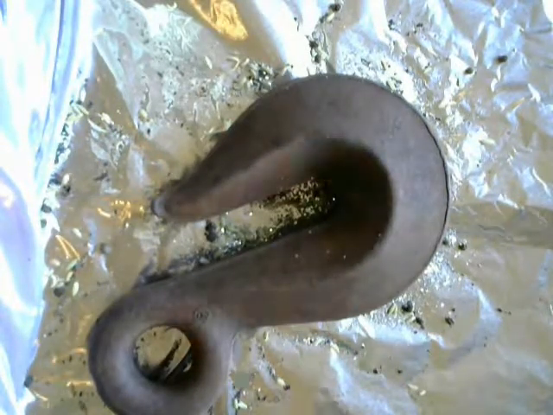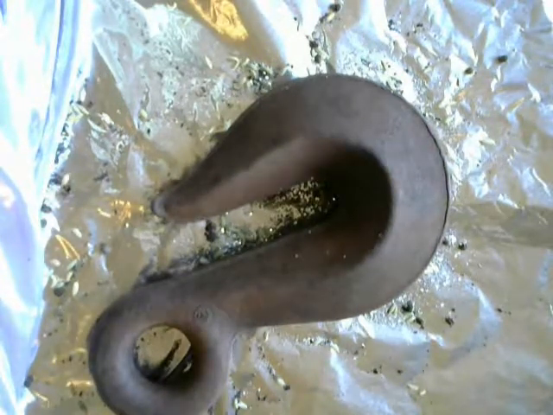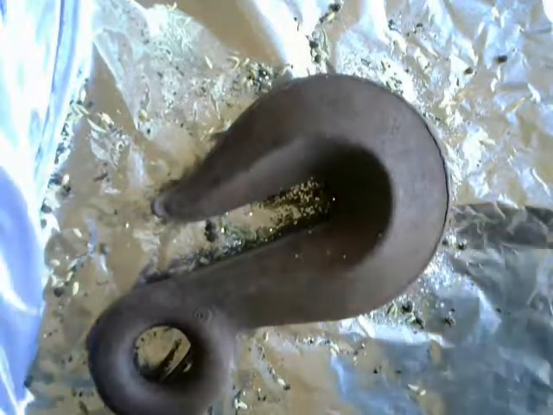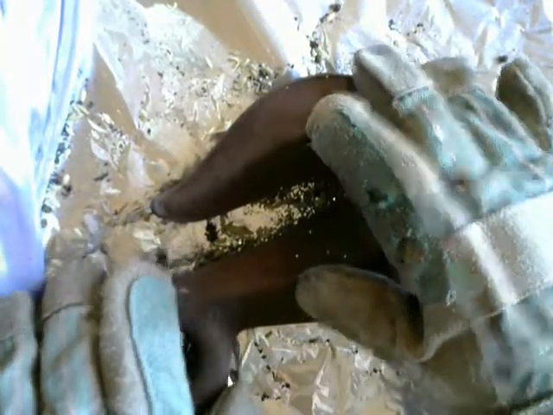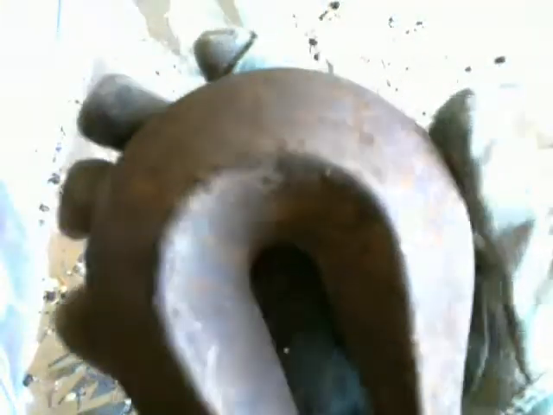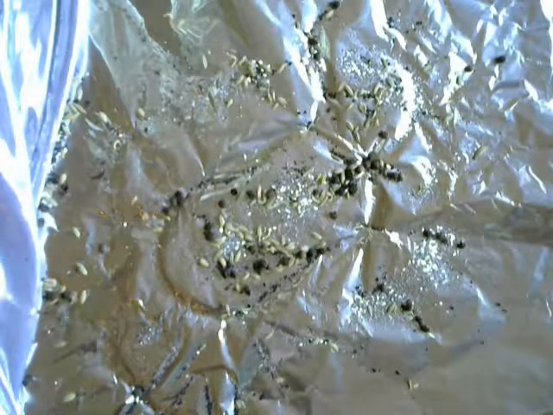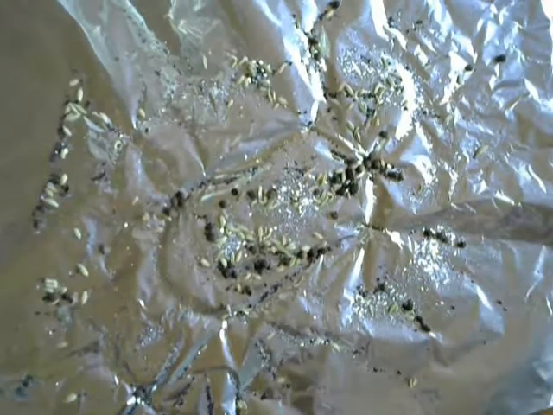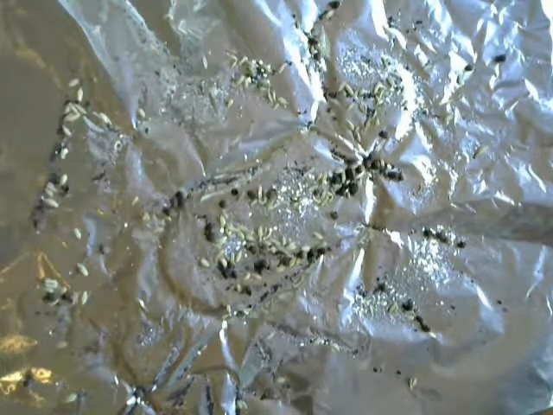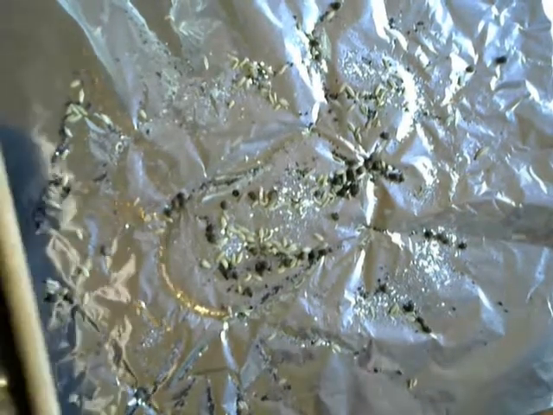And just for safety's sake, as always, I'm going to remove the hook now from the work area. I'll be back shortly with the hook. But first, oh, we made quite a mess, didn't we? That was exciting. We really did kind of get wild there.